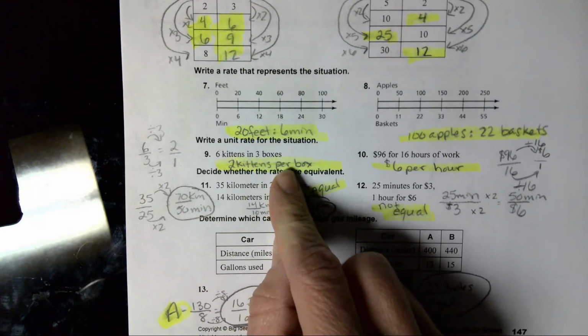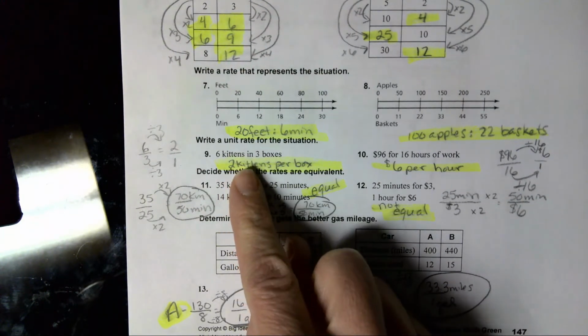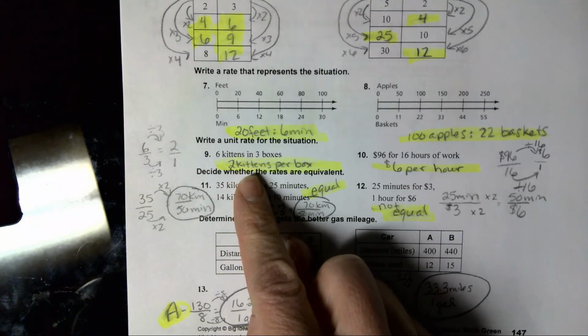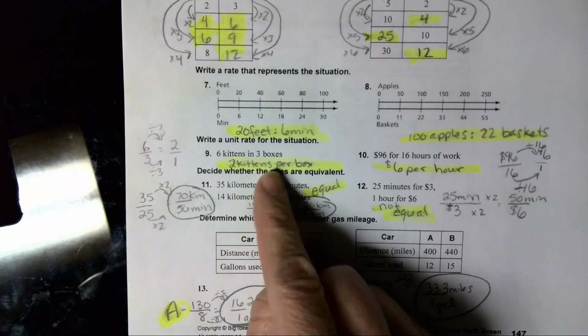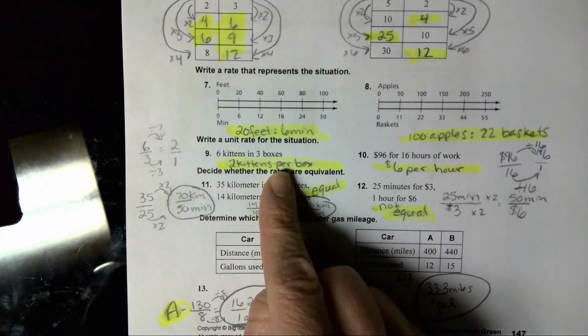Number 9 and 10, I'm writing the unit rate, so this will be breaking it down for every one. So first I looked at kittens per box. I have 2 kittens per box. Why you would put kittens in a box? Cats like to play around in boxes, I guess. I don't know.